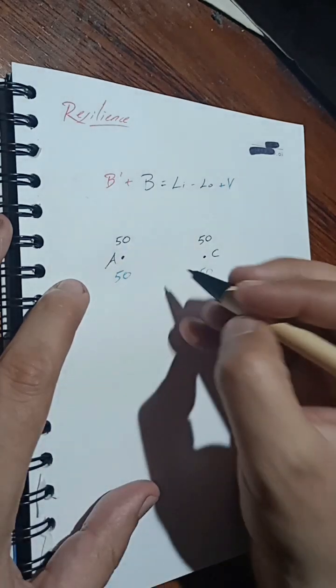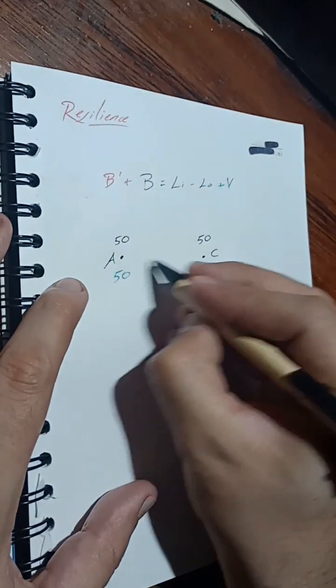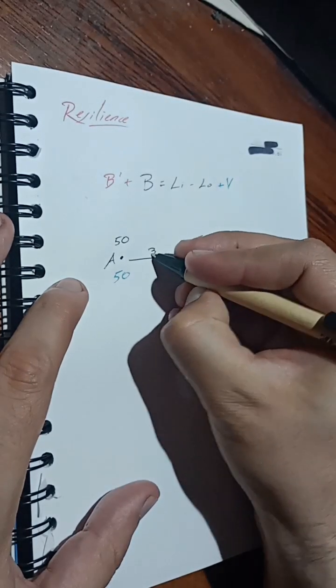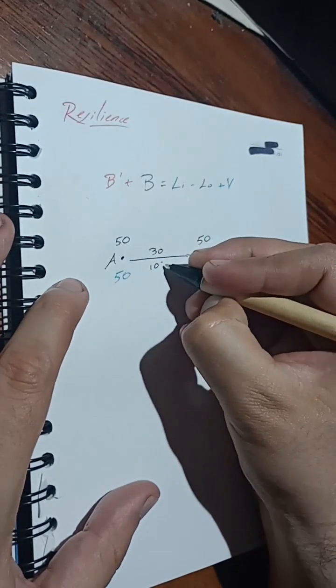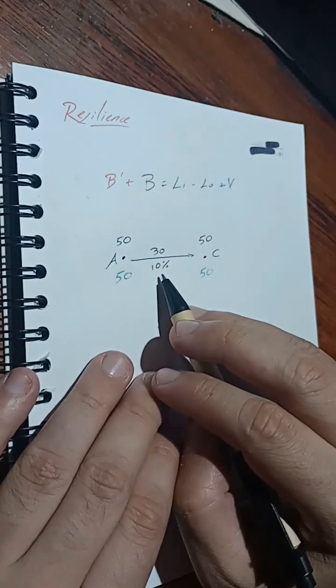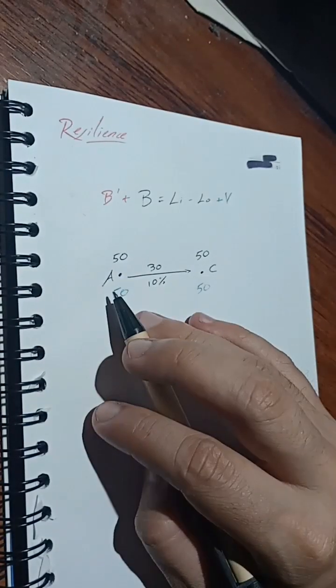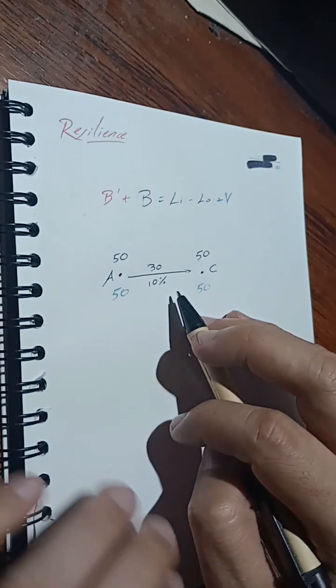So let's say that A is going to make a transaction of 30 at 10%. This percentage is a voluntary fee that A is adding to the transaction.